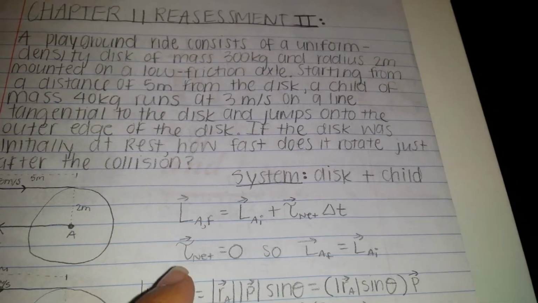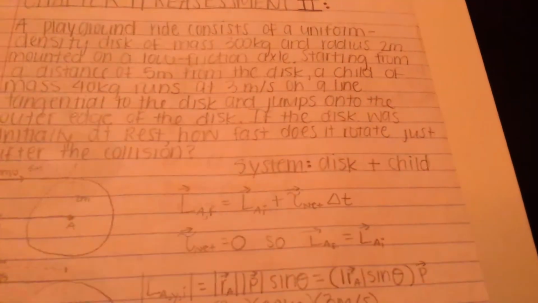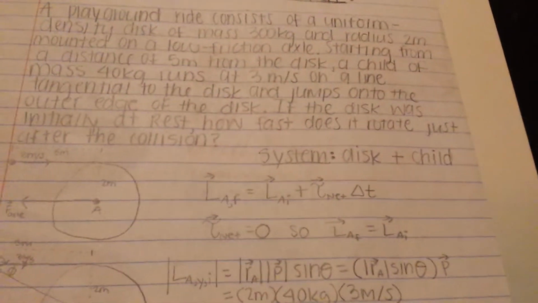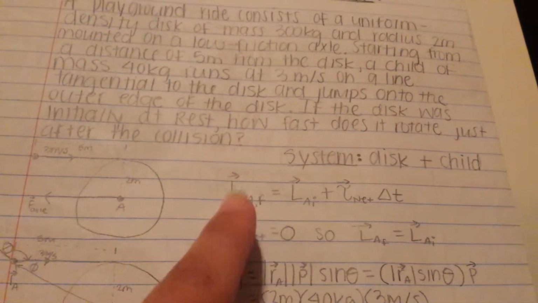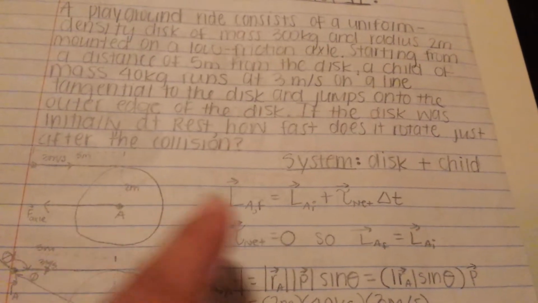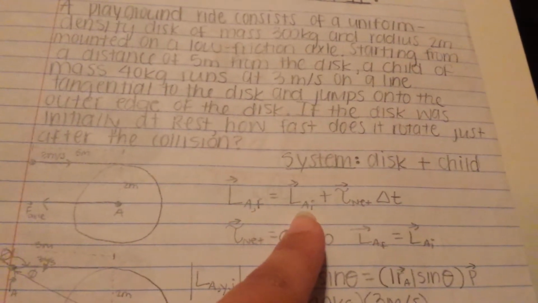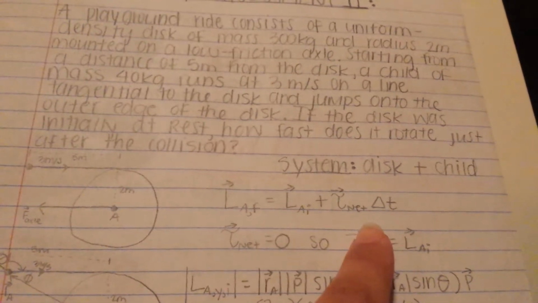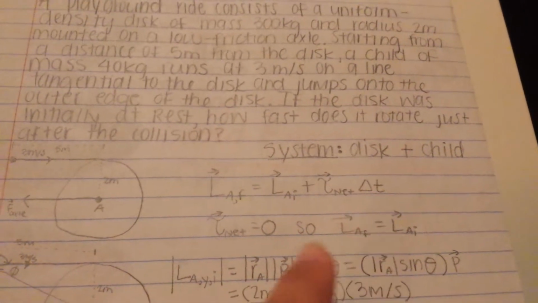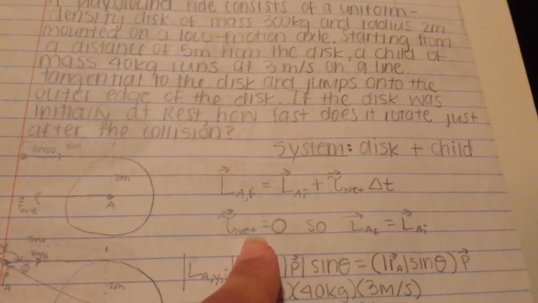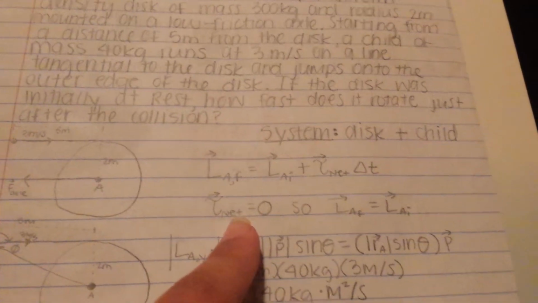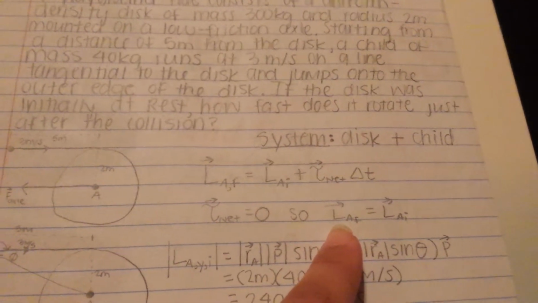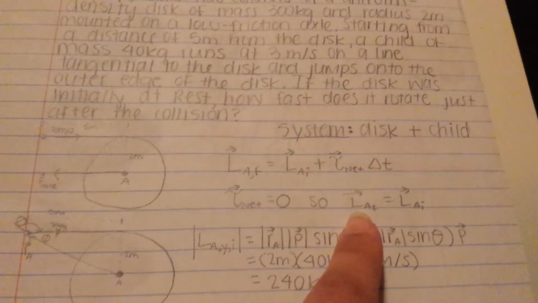So the principle that we're going off of is that the angular momentum of A at A, the final, equals the initial angular momentum at A plus the net torque times change in time. And we know that the net torque is 0 because there are no outer forces on the system. So that means that the final angular momentum has to equal the initial angular momentum.